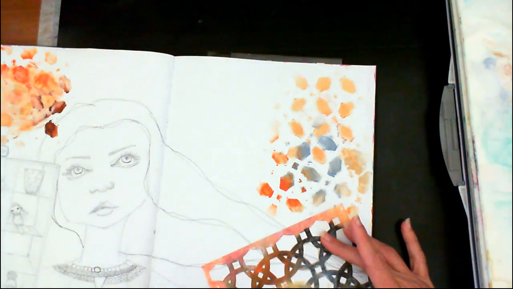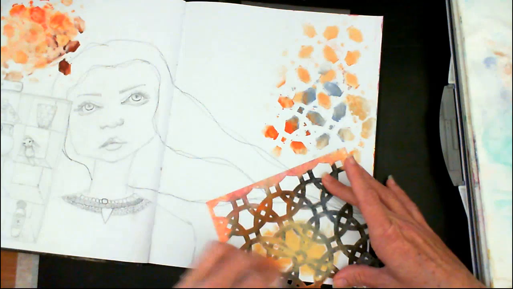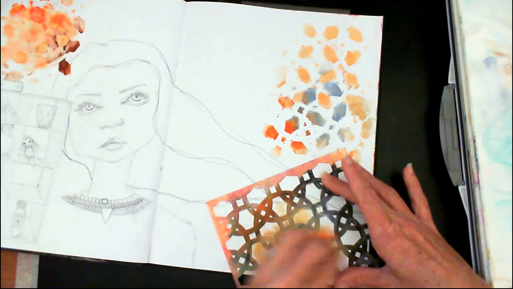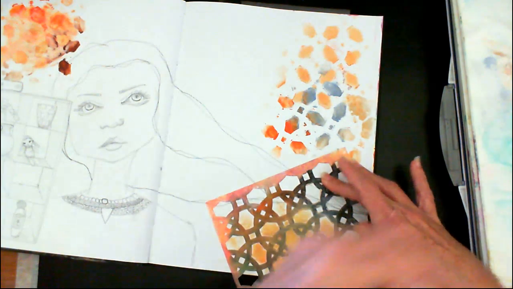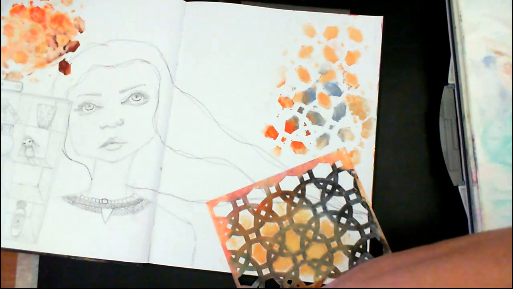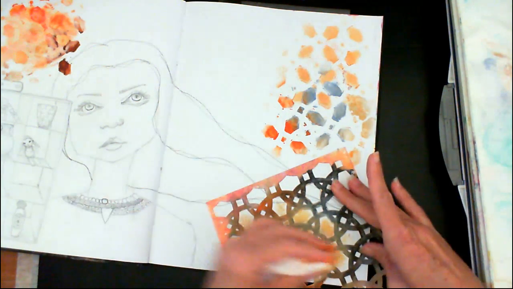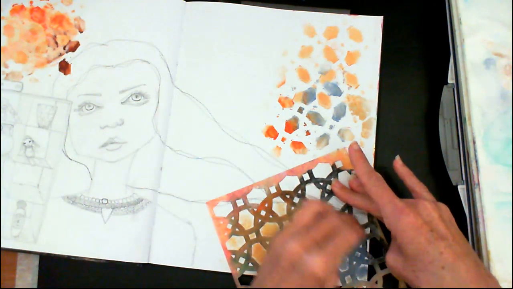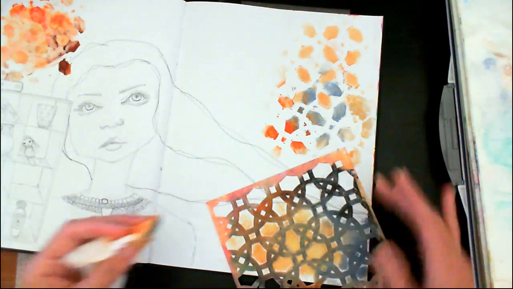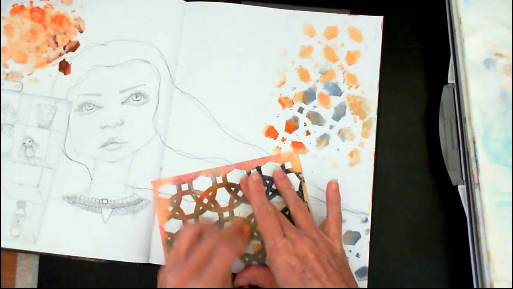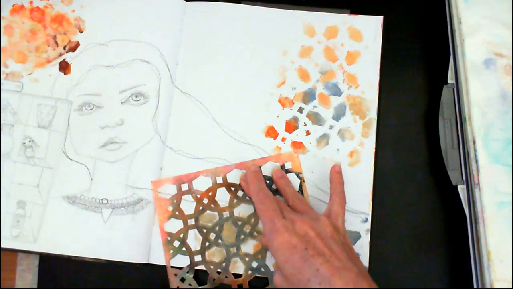And if I feel like I can't move, oops, you can't see that. If I feel like I can't move it around as much as I want, or I want it to be thinner, then I will just use the baby wipe like a paintbrush. And I'm just going to incorporate some more of the Payne's Gray and let those mix.